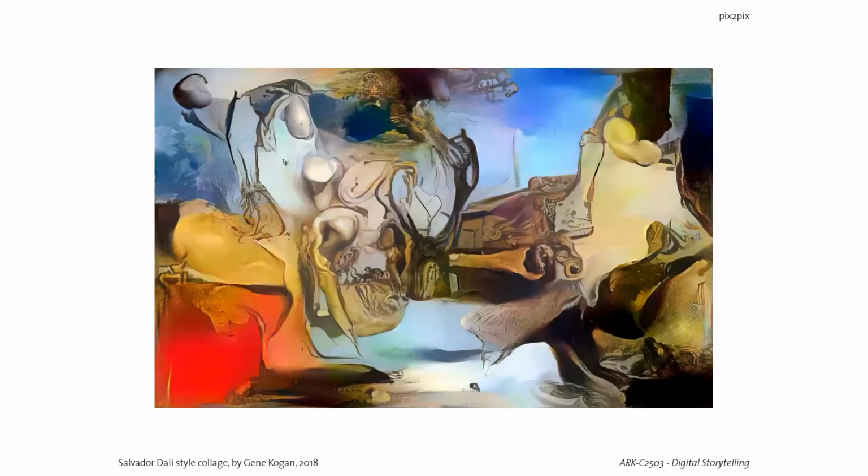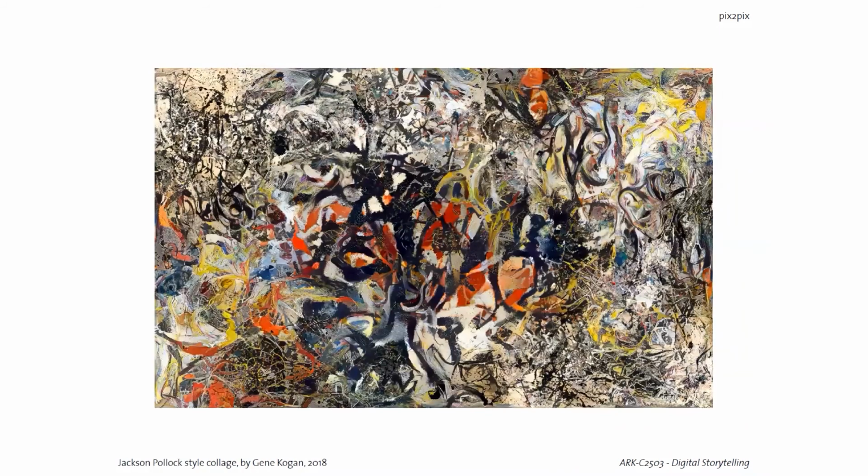Okay, Jim Kogan does something similar, but basically trains the network on artworks. So art pieces from different artists, and then tries to create fake examples of them. So in this example, generate pieces that look like the work of Salvador Dali, or in this case Jackson Pollock. This is just what the network is able to replicate.